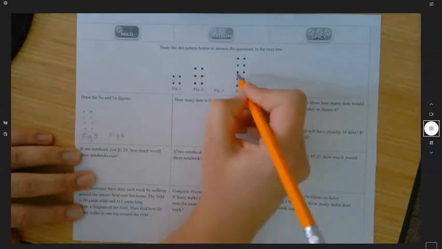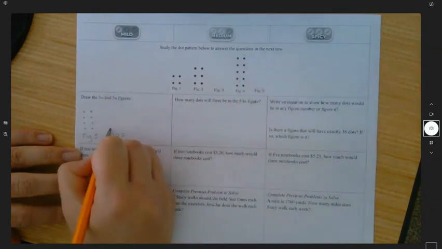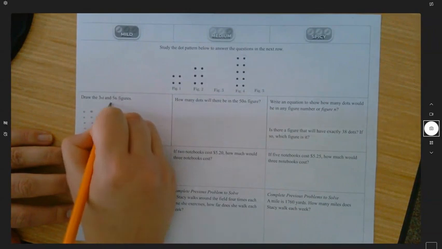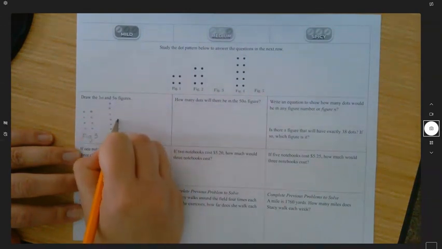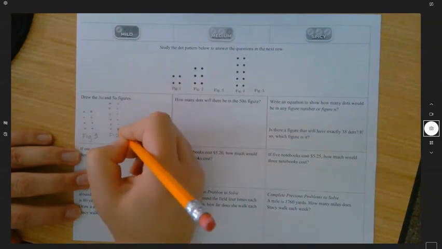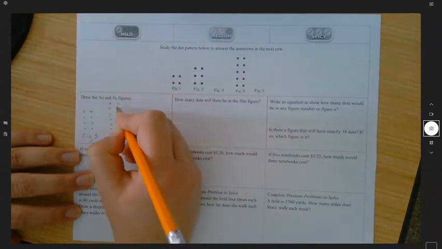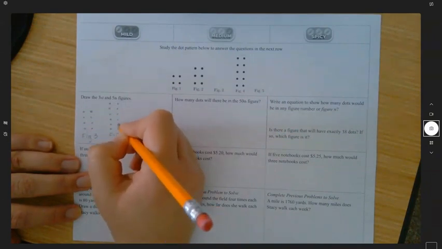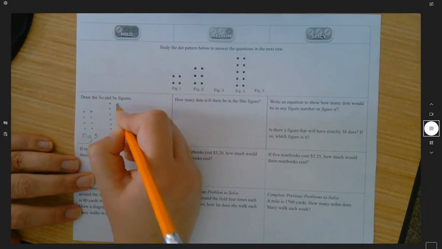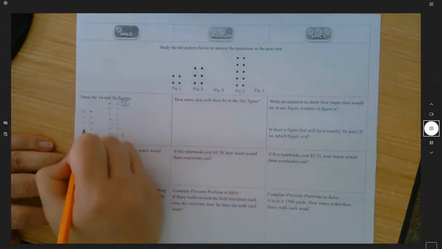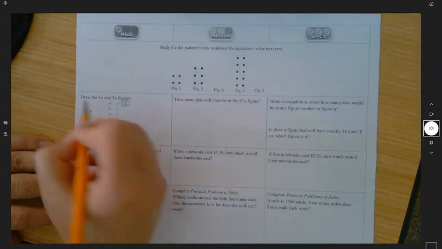So we have 1, 2, 3, 4, 5. 1, 2, 3, 4, 5 plus 1, and then up the other side, which would be equivalent to 2, 4, 6, 8, 10, 12. There we go. I can count by twos. 12 dots. 2, 4, 6, 8 dots.